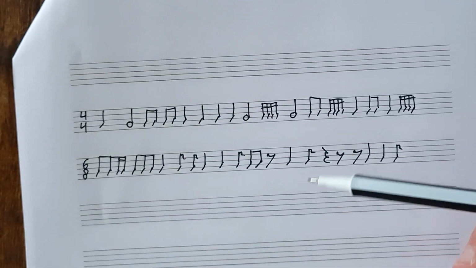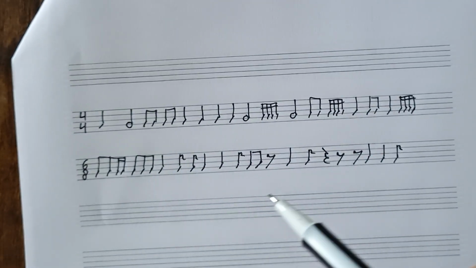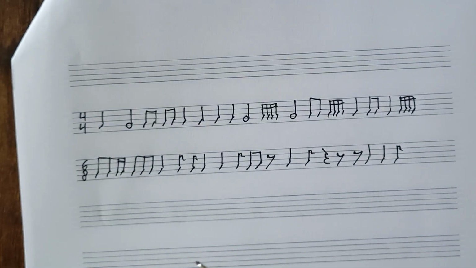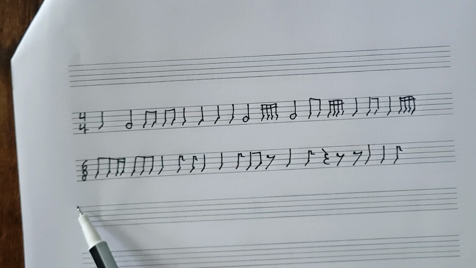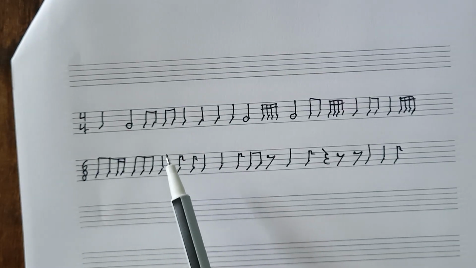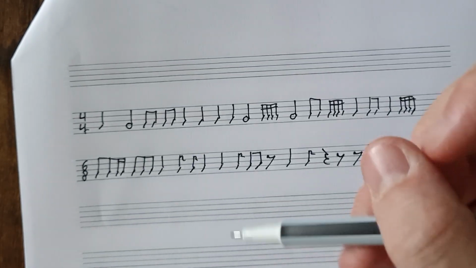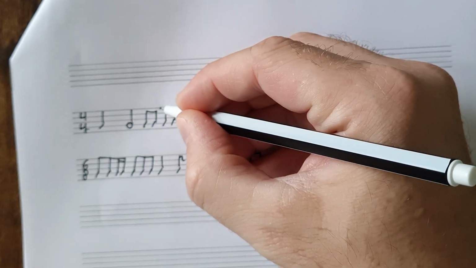And now we get started with the homework assignments. Time for you to get to work. Here we've got a bunch of notes, but we haven't divided them up into measures. We still need to place lines in order to make this readable. As you can see, this is in 4/4 and this is in 6/8. Now we're starting with the first notes, so the first measure ends here.